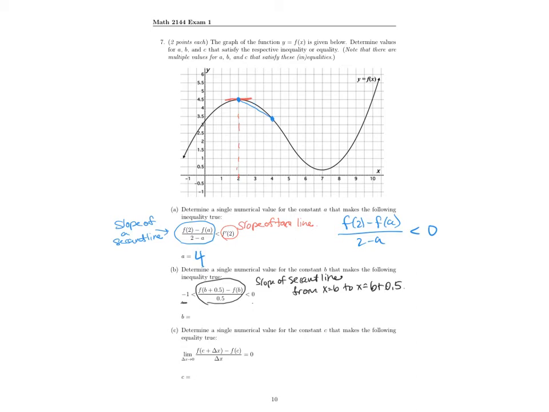So maybe if I go from 2 to 2.5, that's an example of a slope. It's negative for sure, but it's not very steep.